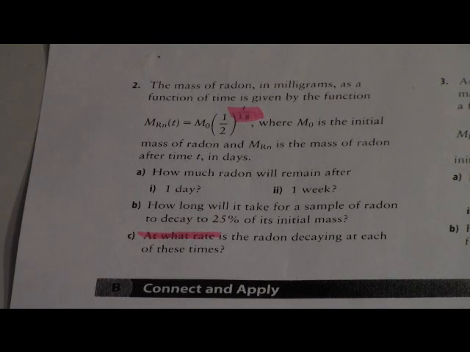Part A says how much radon will remain after 1 day and 1 week. Part B says how long will it take for a sample of radon to decay to 25% of its initial mass. And Part C says at what rate is the radon decaying at each of these times.